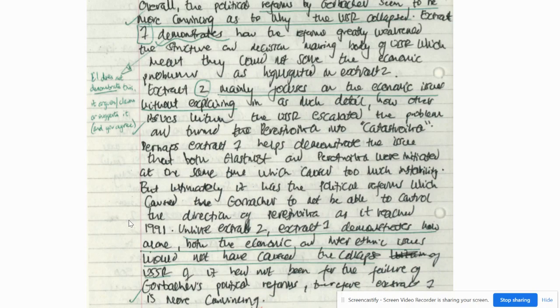And again, we're not going to read through this, but I just want to point out the overall structure here. So overall, the political reforms by Gorbachev seem to be more convincing as to why the Soviet Union collapsed. Extract 1 demonstrates this. So here at the start, we're saying extract 1 is the one we prefer. Here then, after that, is just sort of saying, yeah, extract 2, this is what I think about extract 2.